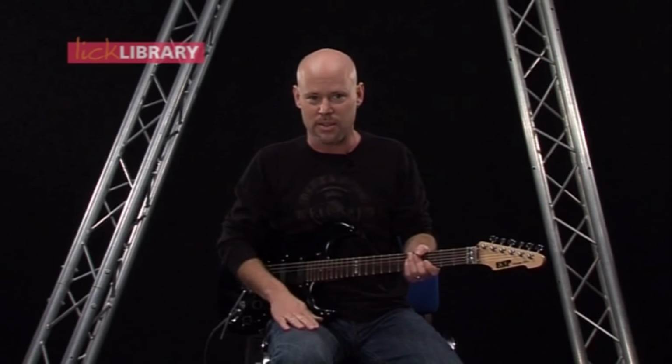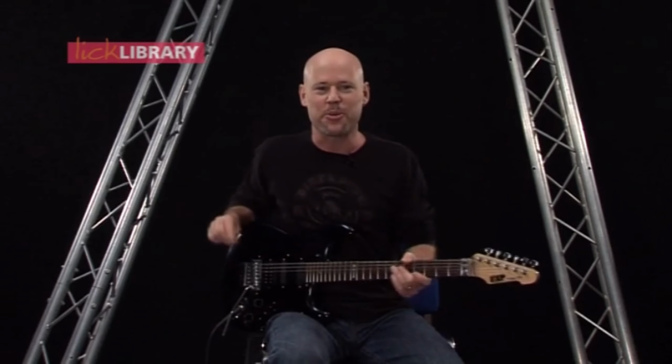So to summarize this chapter, you should be able to say this: major, minor, minor, major, major, minor, diminished. That's the order of the chords in the harmonized major scale, and you should be able to play those in every key. Okay, so if you can do that, then you got your money's worth out of this DVD. Okay, so take some time with that, try and absorb this information, and I think that'll really help you out.